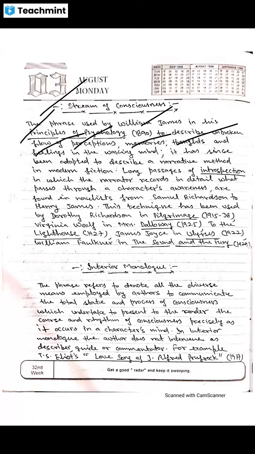We find this technique used by Dorothy Richardson in Pilgrimage, Virginia Woolf in Mrs. Dalloway and To the Lighthouse, James Joyce in Ulysses, and William Faulkner in The Sound and the Fury. So you have to remember and write what is meant by the stream of consciousness technique. The phrase refers to the unbroken flow of perceptions, memories, thoughts and feelings in the waking mind of a character. This technique was first used by William James in his book Principles of Psychology, which came in 1890.